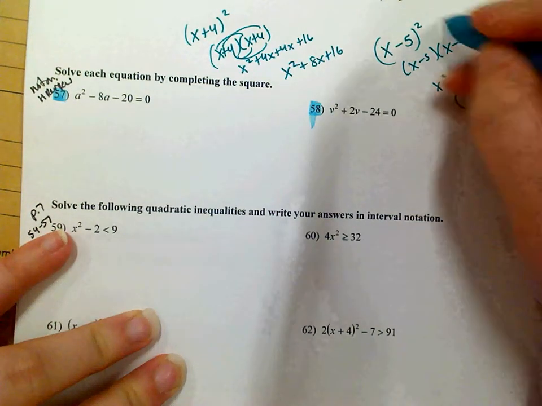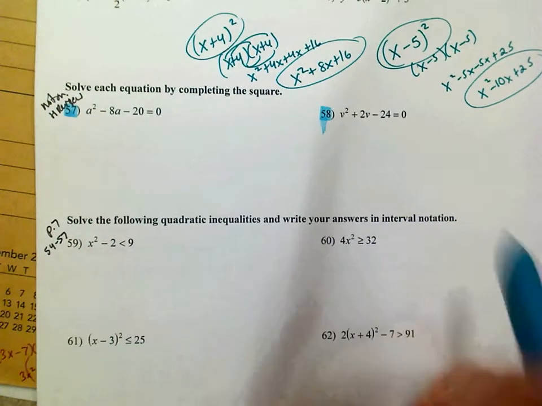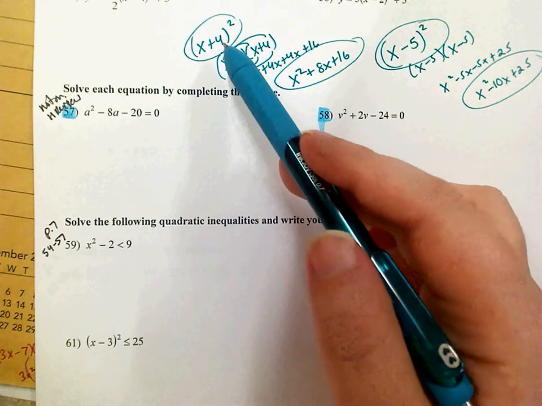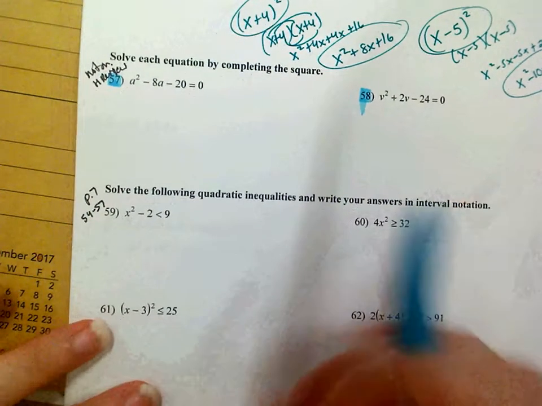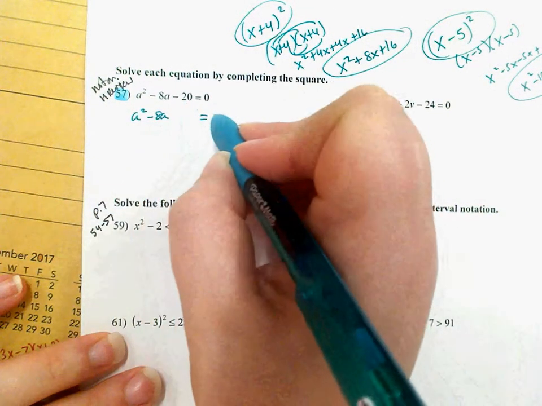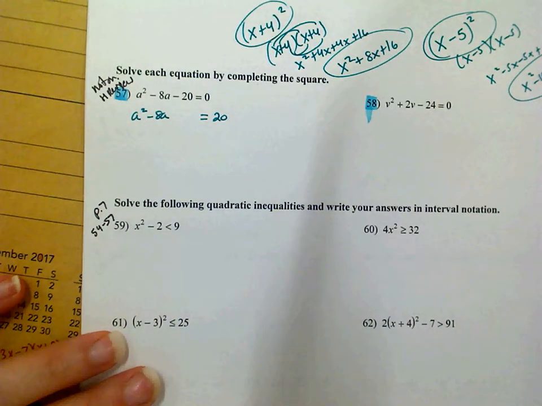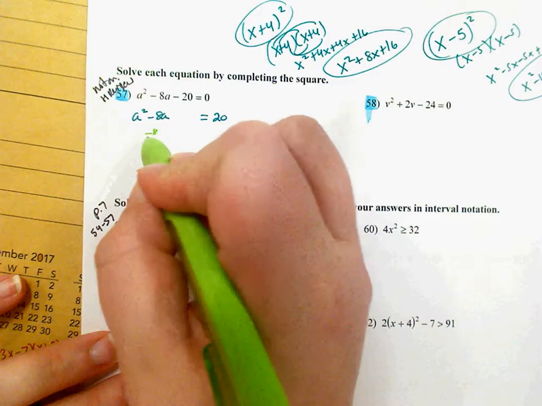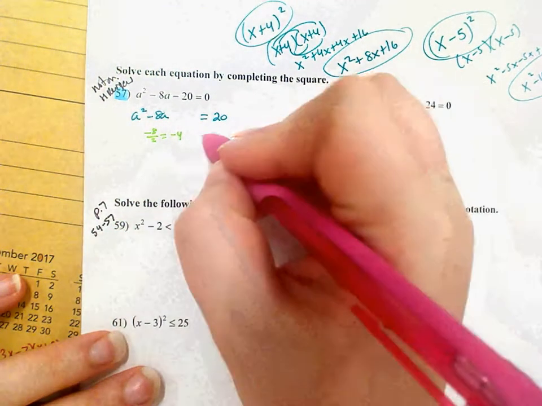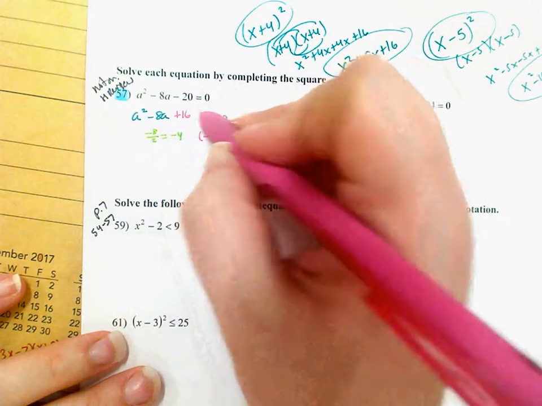So the relationship between these two is the key. That's what we're trying to get to, so that I can rewrite something like this as something like that to easily solve just using a square root. So the first thing you want to do is move the constant over, because that's not part of the perfect square. Okay? Then I take the middle term, negative 8, and cut it in half, and I get negative 4. Now, once I do that, I square that number, negative 4 squared, and I get 16. That is what should be on both sides.